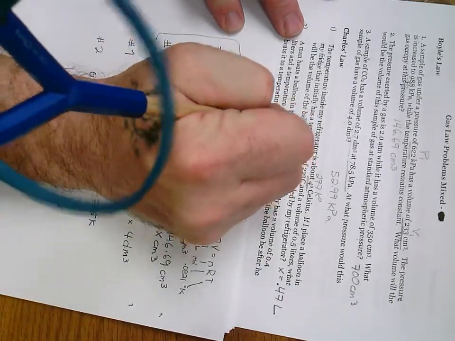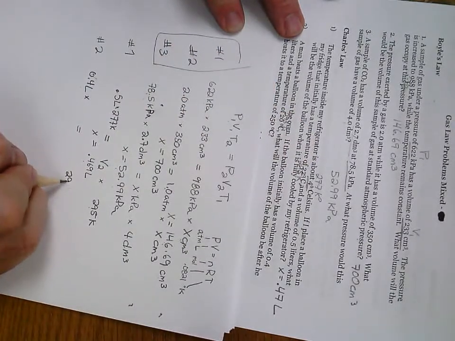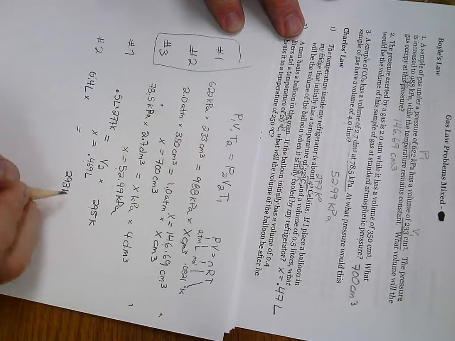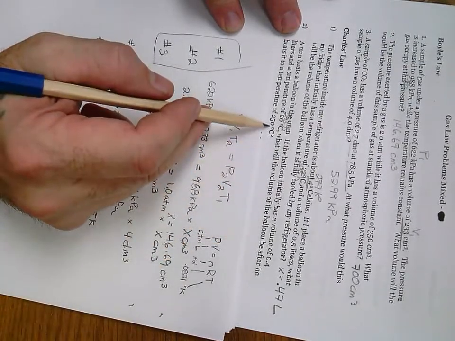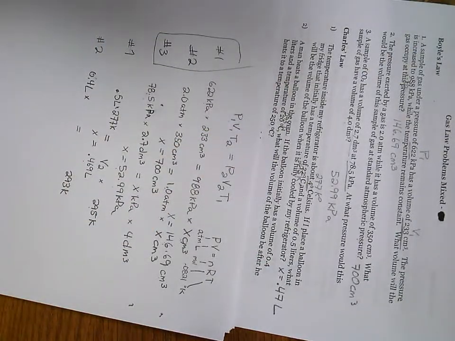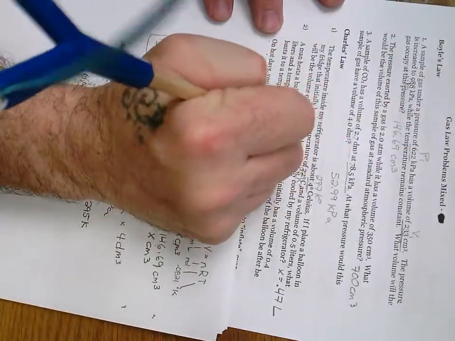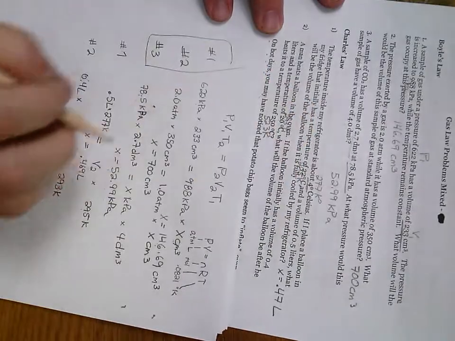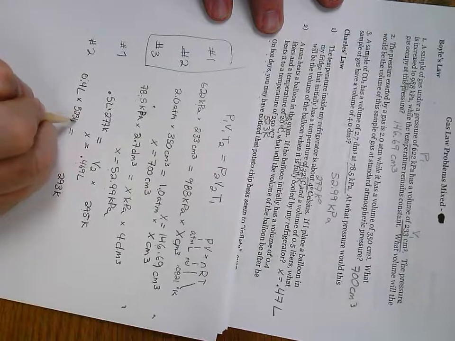That is T1, so that goes on the other side, 293 Kelvin. What will be the volume of the balloon after it heats to 250 Celsius? So 250 plus 273 is 523 Kelvin, and 523 goes on this side.